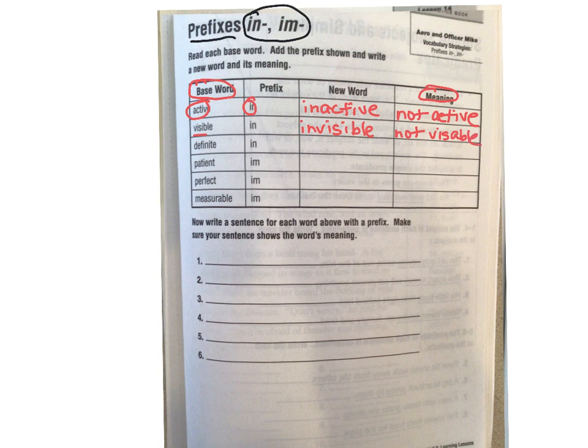When you get down here, I want you to do number 1, number 3, and number 6. Okay, that means 2, 3, 4, 5, 6. So I'm not going to make you write all of them, but I want you to write 3 good sentences using the words. So the first one is inactive. This is the word that you're going to put in your sentence. So I could say Susie was sick and she was very inactive.